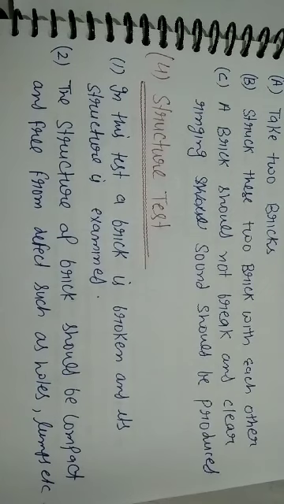If the structure of the brick is compact and free from defects such as holes, lumps, etc., then that brick is good for the construction work. If there are holes and lumps present in a brick, then it cannot be used for the construction work.